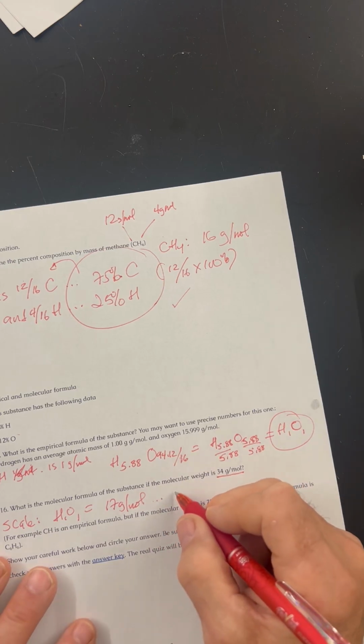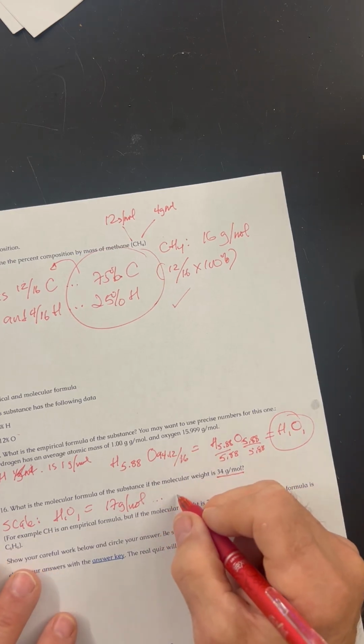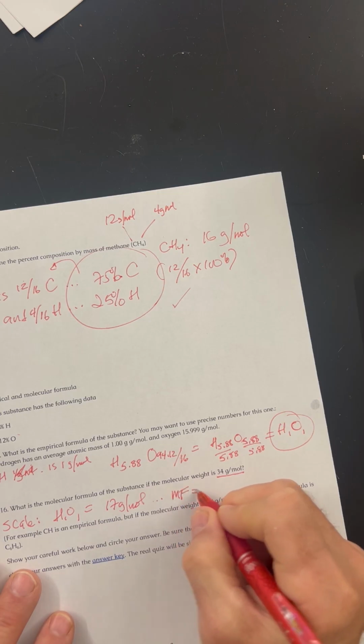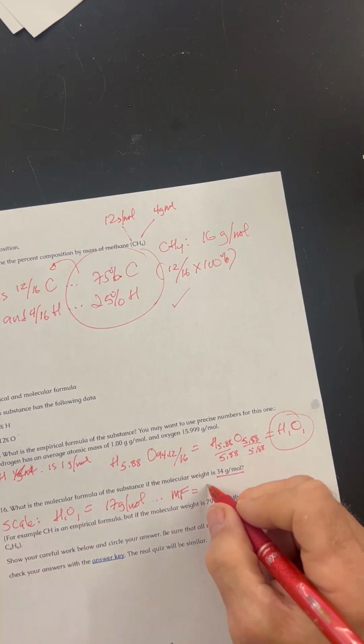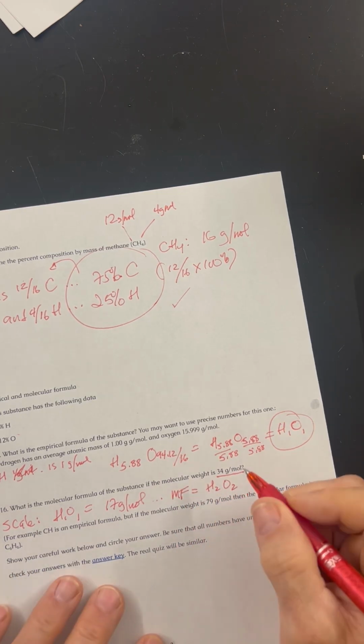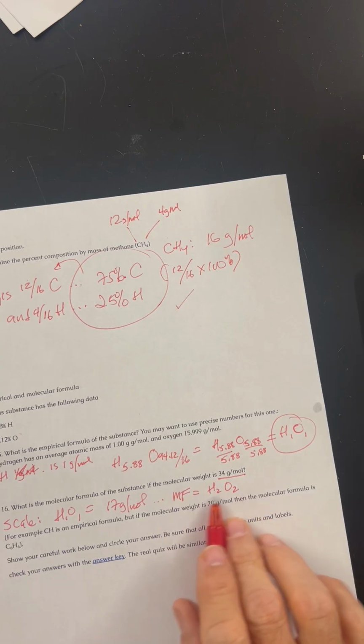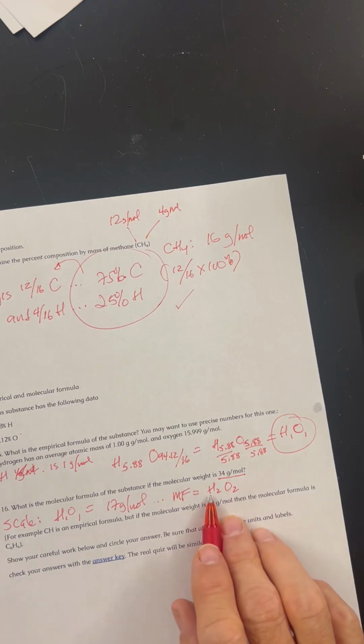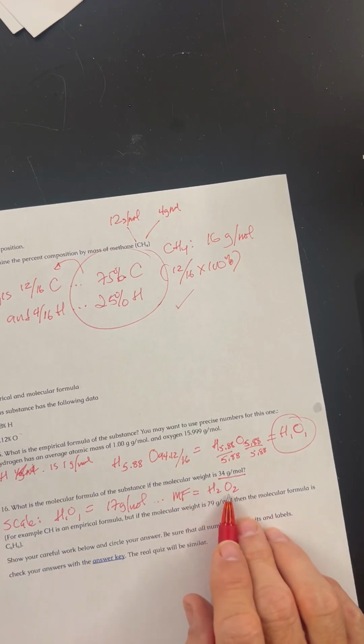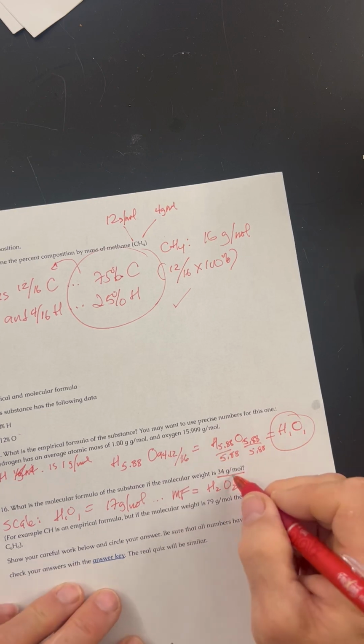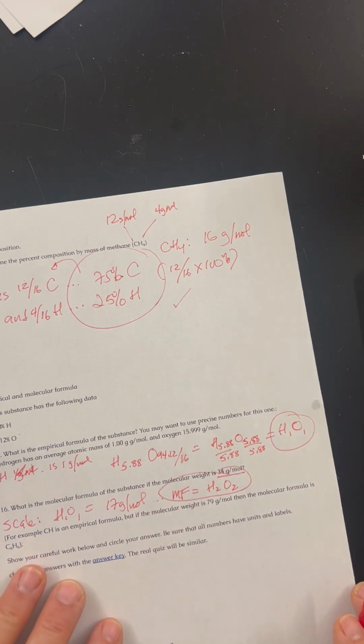So we must have twice as much as that. Molecular formula equals H2O2, right? Just double it. Notice that the ratio is still 1 to 1. We just have scaled up, and now we have 2 plus 32 equals 34, so I am sure that's right.